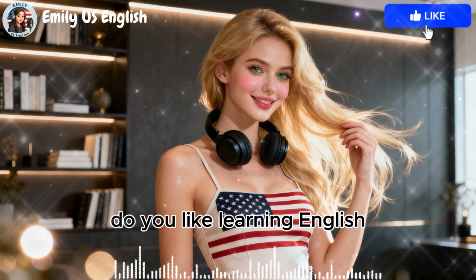I think cooking is a useful skill. Add more. I think cooking is a useful skill because it allows you to eat healthier. Add again. I think cooking is a useful skill because you can eat healthier, save money, and be more creative. Add again. I think cooking is a useful skill because you can eat healthier, save money, be creative, and it's a wonderful way to show love for your family and friends.